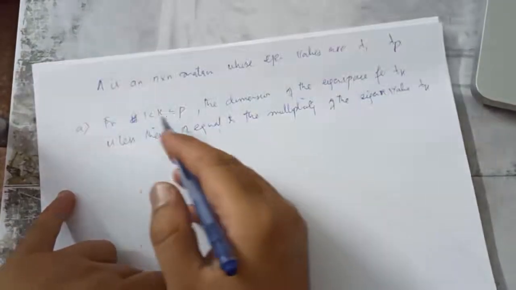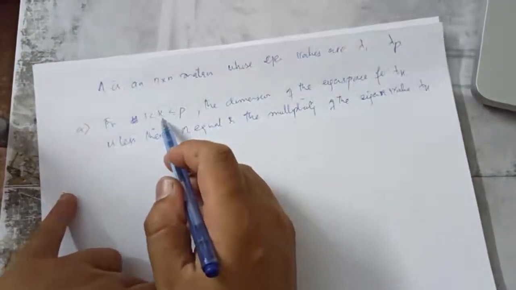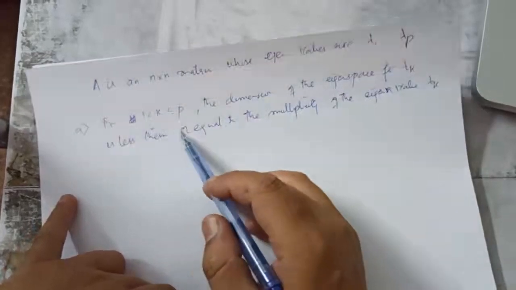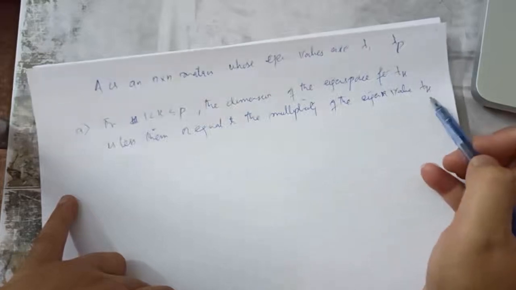So for any kth value between 1 and p, the dimension of the eigenspace of lambda k is less than or equal to the multiplicity of the eigenvalue lambda k.